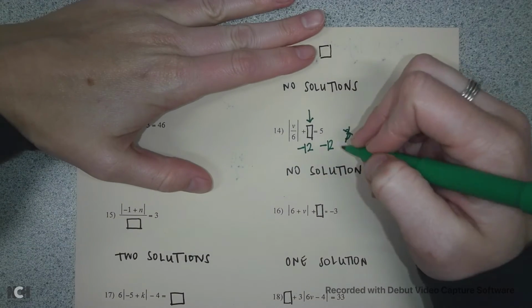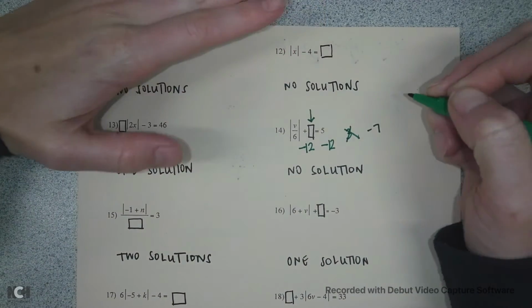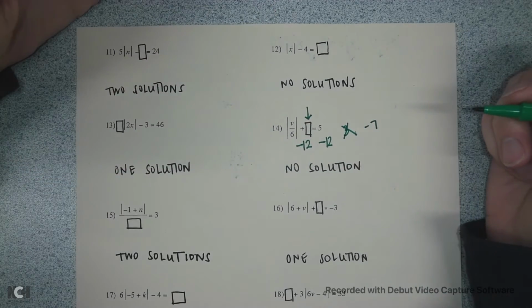Hold on, sorry. 5 minus 12 is negative 7. So negative 7 would be a no solution and would be a correct answer.